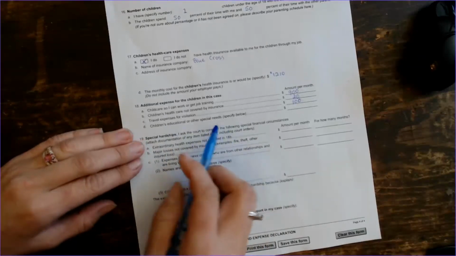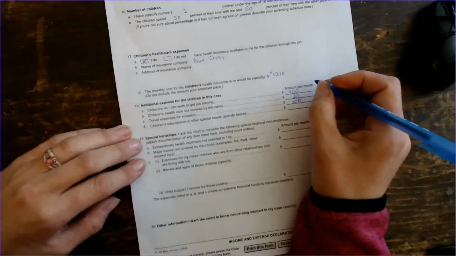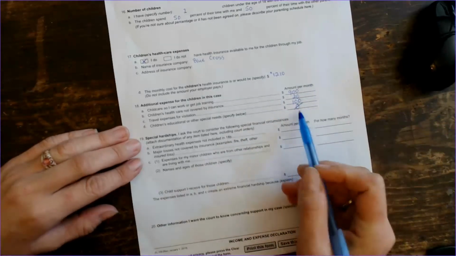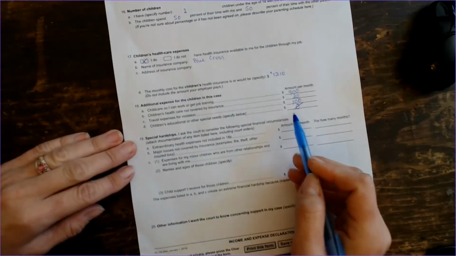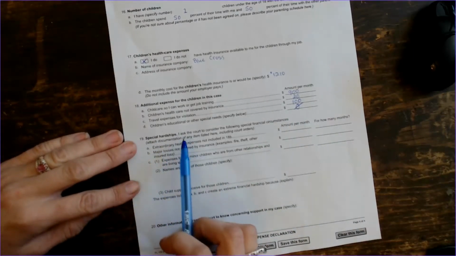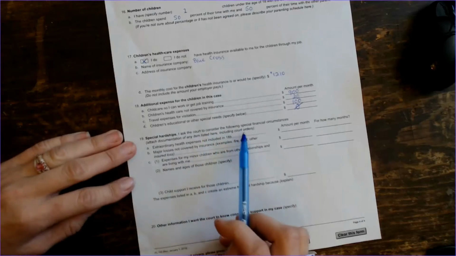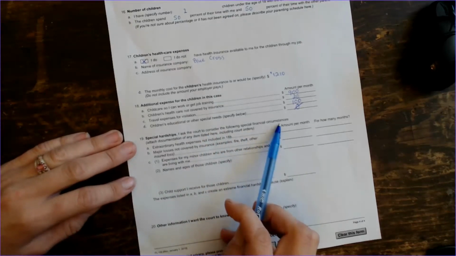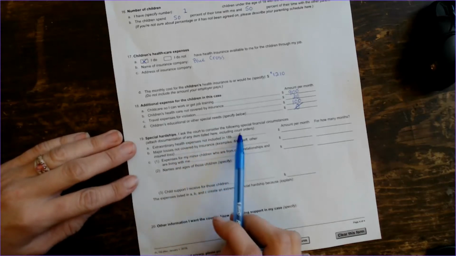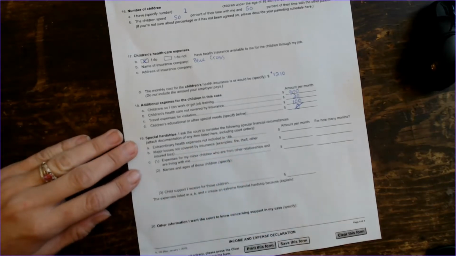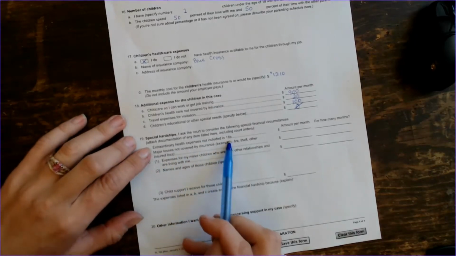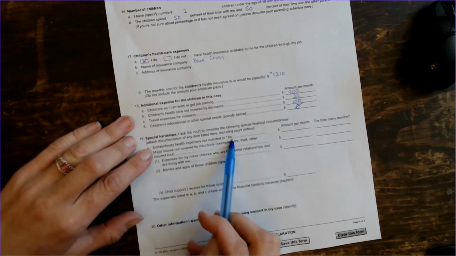Children's educational and other special needs. So if your kid has a tutor or something or special needs, you're going to want to put that expense there. Now we have special hardships. I ask the court to consider the following special financial circumstances. Attach documentation of any item listed here, including court orders. So the first one is extraordinary health expenses not included in item 18B.